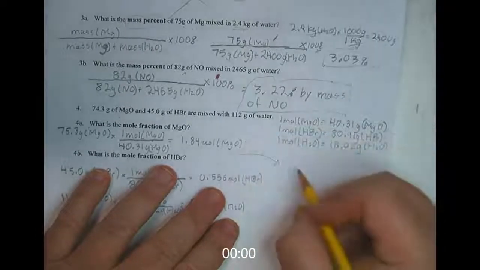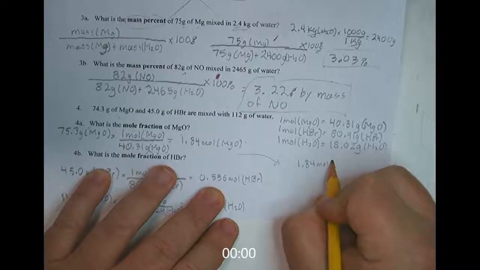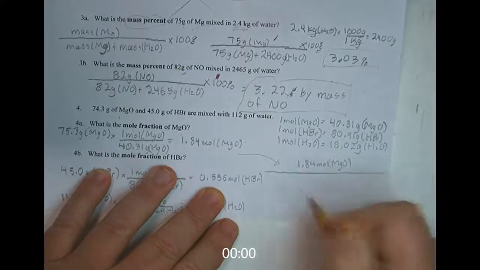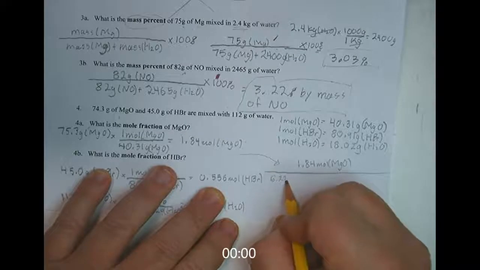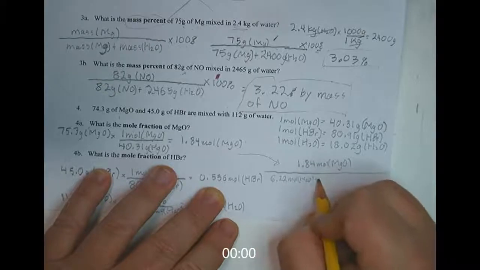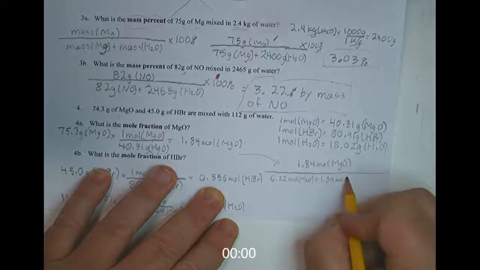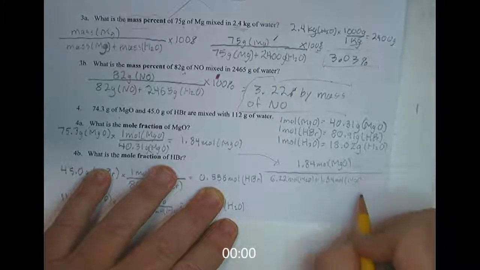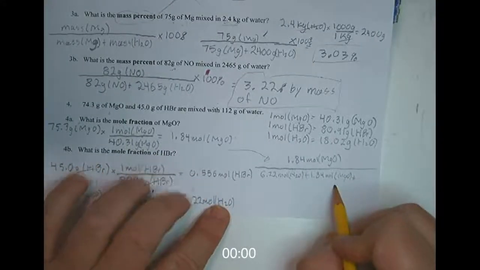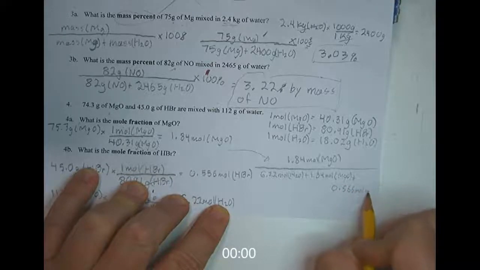So what we have is 1.84 moles of MgO divided by 6.22 moles of H2O plus 1.84 moles of MgO plus, and I'm running out of space here, I'm going to write it down here, 0.566 moles of HBr.